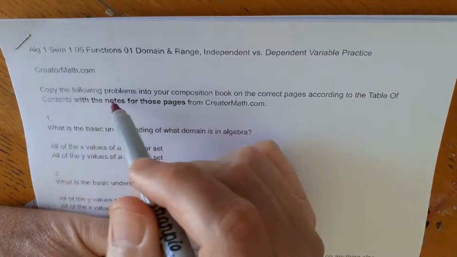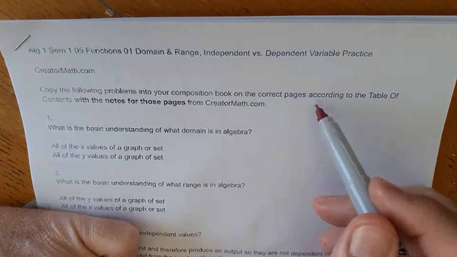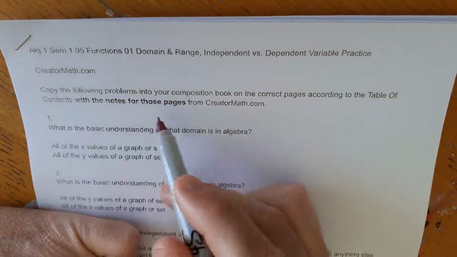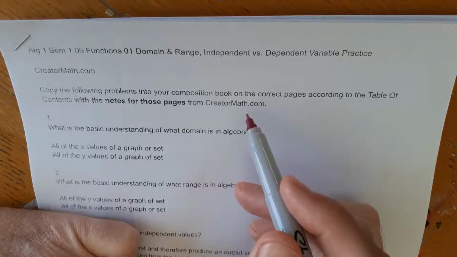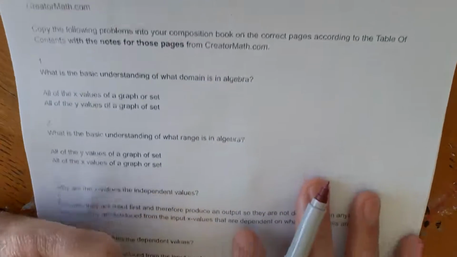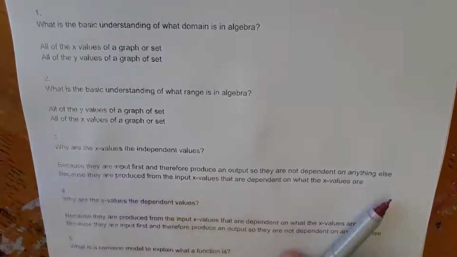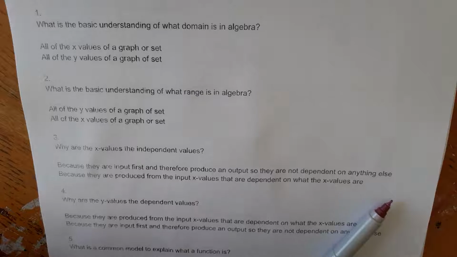The instructions are: copy the following problems into your composition book on the correct pages according to the table of contents, with the notes for those pages from CreatorMath.com. So typically before I start on the problem sets, I try to show you guys how to find the notes. It can be a little difficult, especially if you don't do it very often or haven't done it yet.